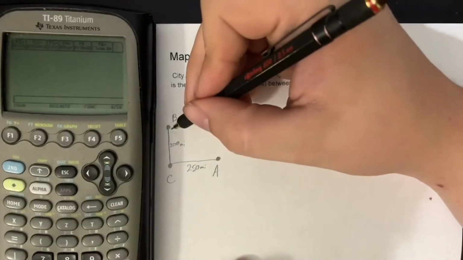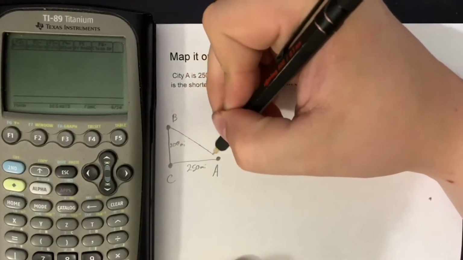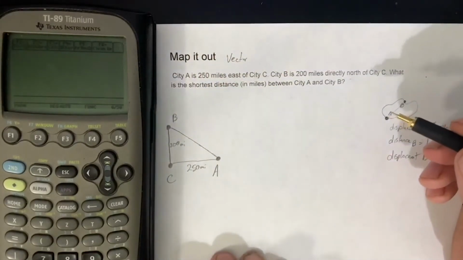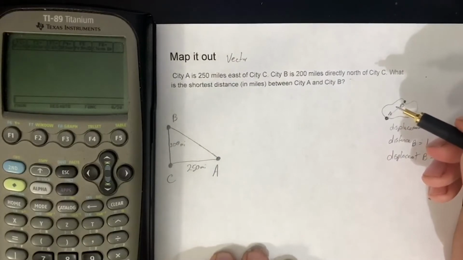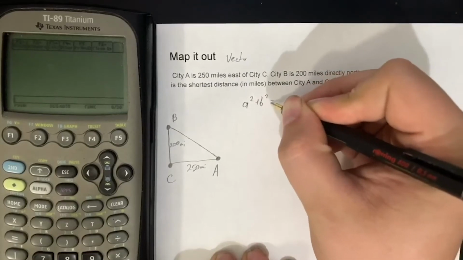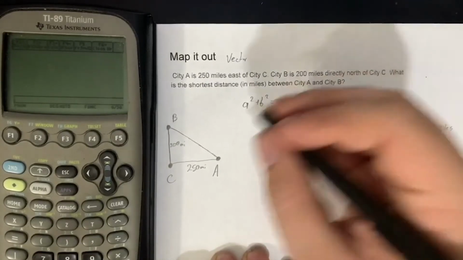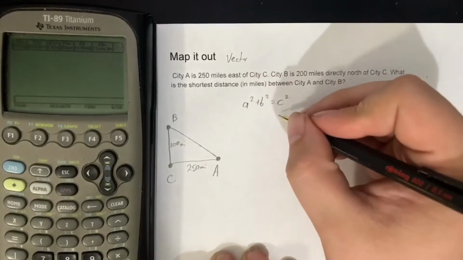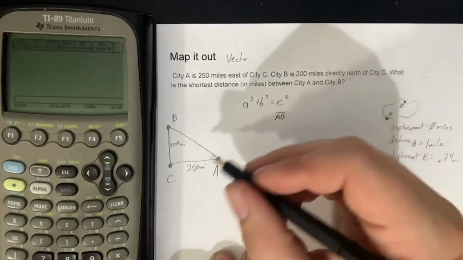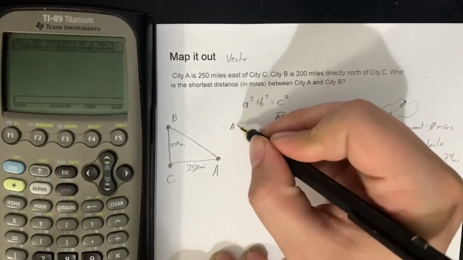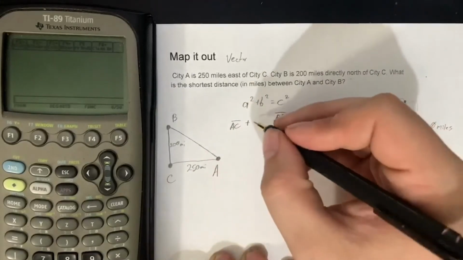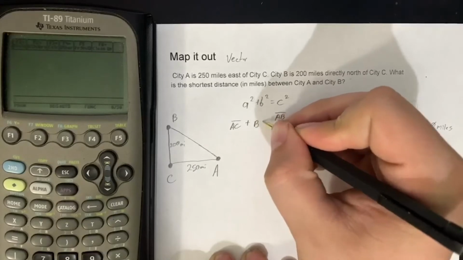So what we're doing is drawing the shortest path, and we're assuming a straight line. We don't have road maps or anything. And this is where we revert back to the Pythagorean theorem: a squared plus b squared equals c squared. C in this case is going to be the line AB. The distance a is basically going to be AC, and our b value is going to be BC.